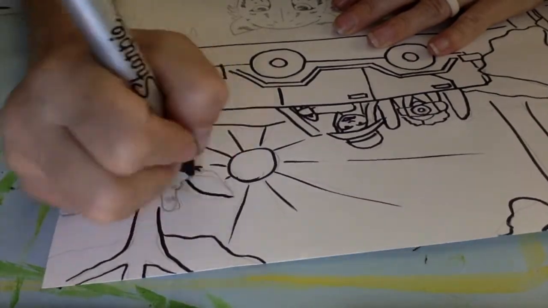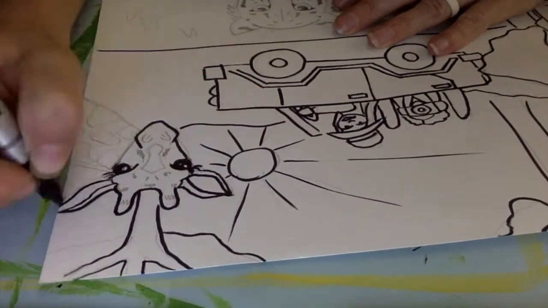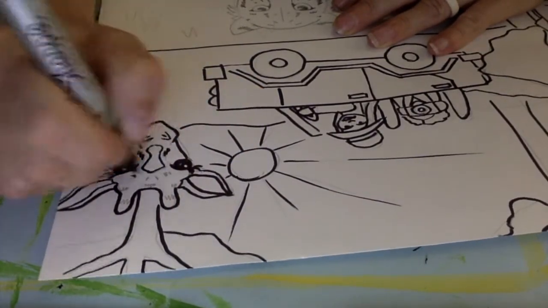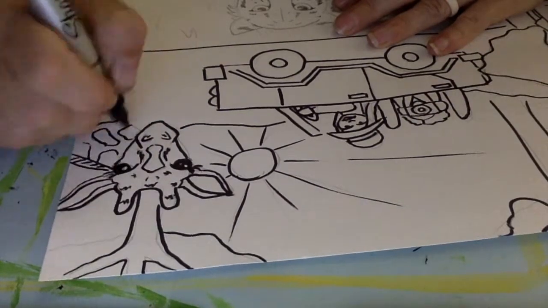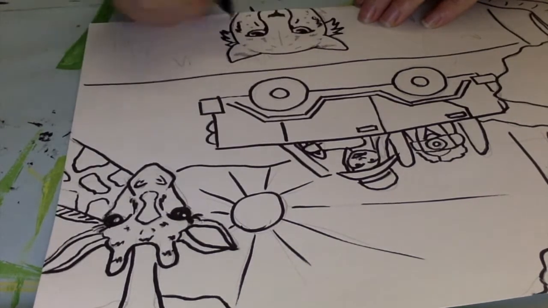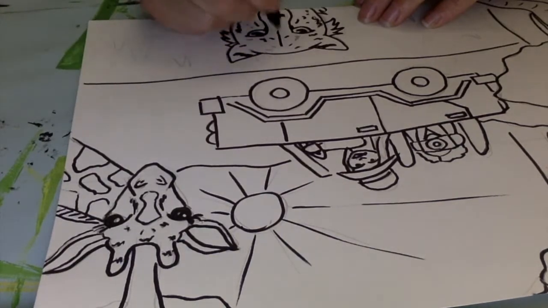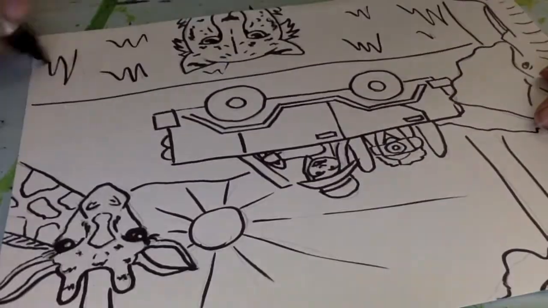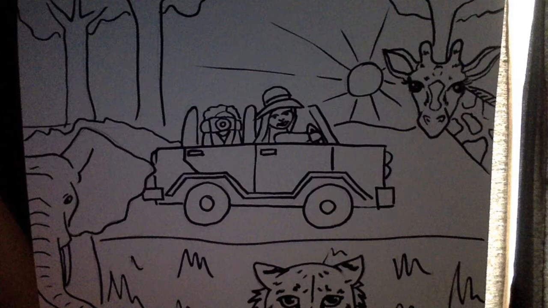Then I started to think about my foreground as objects that are lower and larger on the page, where objects that might be further away are going to be higher and probably smaller on the page too. So just keep that in mind as you start sketching in some of your African safari animals and vehicles. Lastly, when you're all done drawing in pencil, please outline with Sharpie.